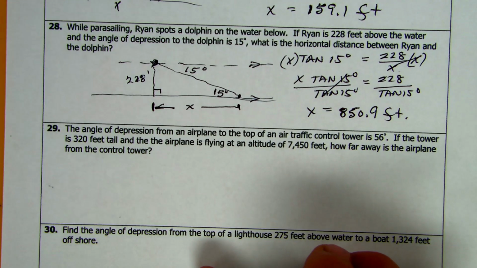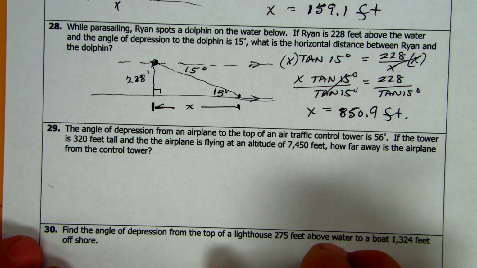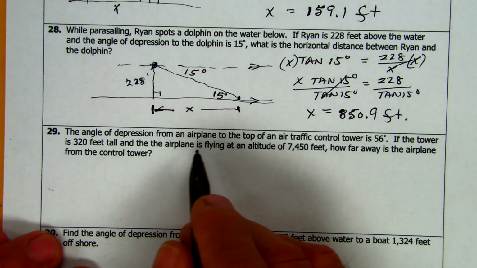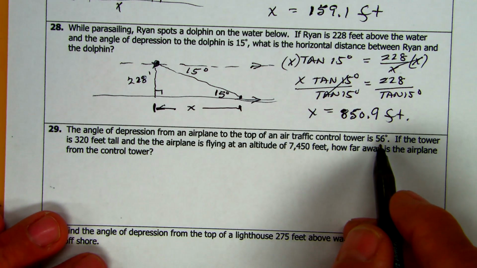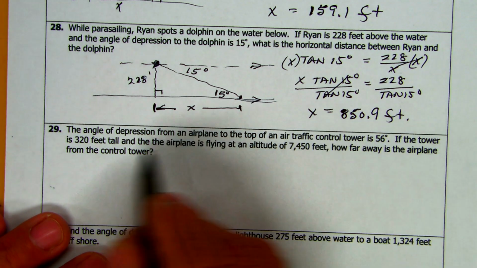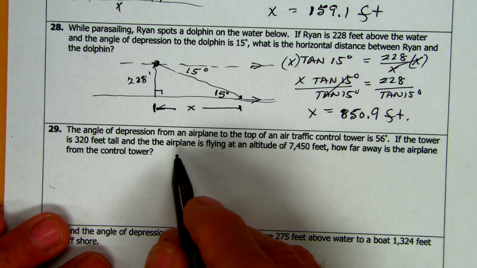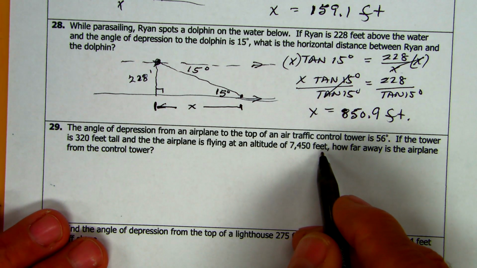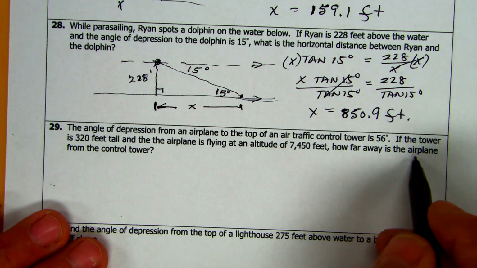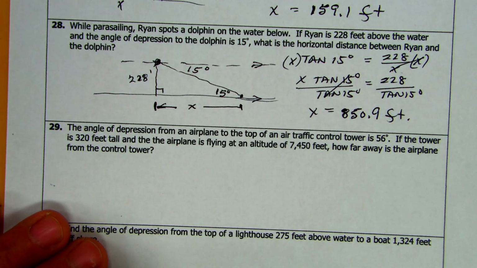So number 29, it says that the angle of depression from an airplane to the top of the air traffic control tower is 56 degrees. If the tower is 320 feet tall and the airplane is flying at an altitude of 7,450 feet, how far away is the airplane from the control tower?